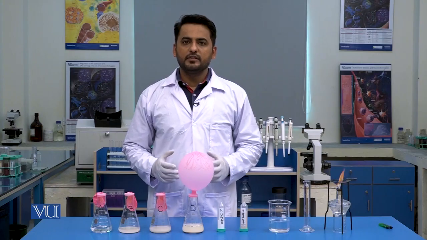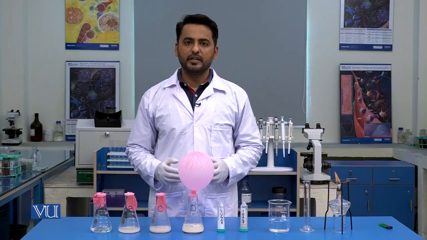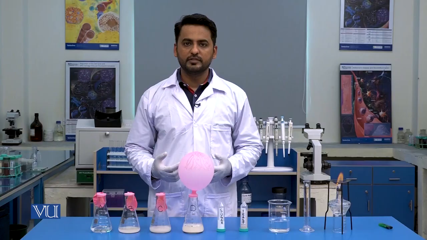In the end, students, never forget to take basic precautions while performing any experiment, like wearing gloves and wearing a lab coat. Thank you.